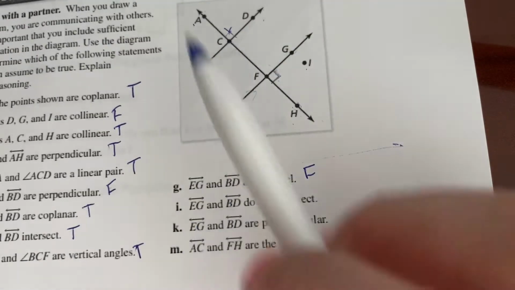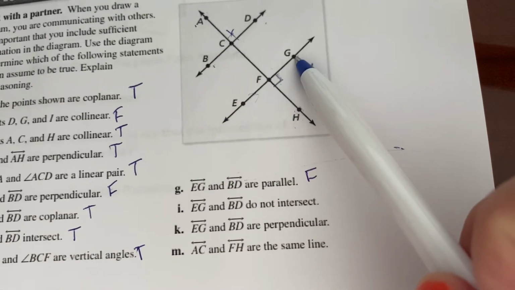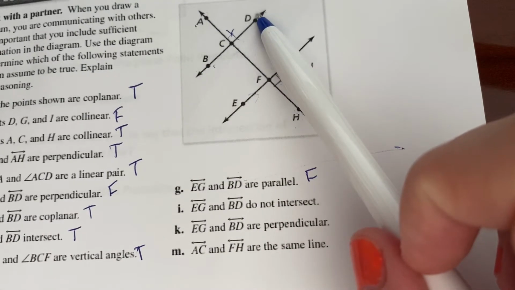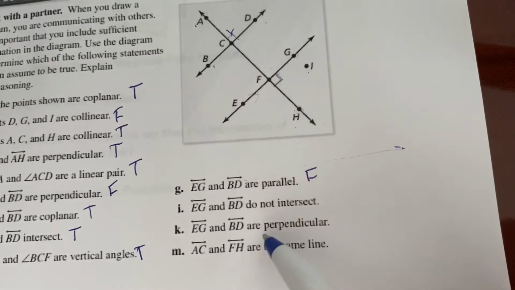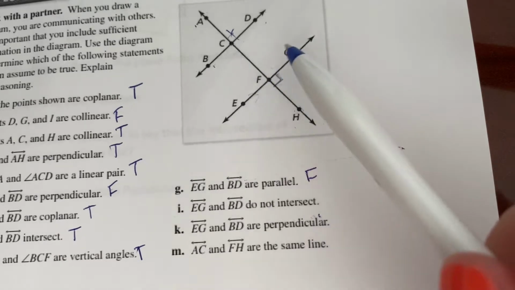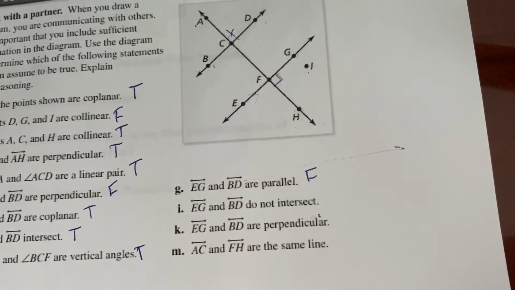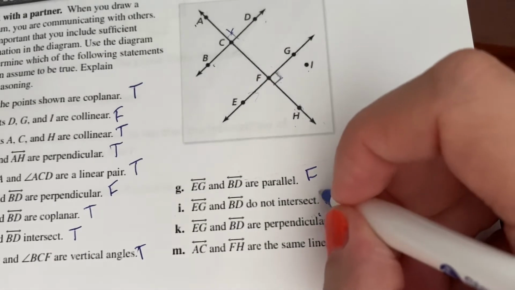So EG and BD do not intersect. We don't necessarily know that for sure, because they could not be parallel, so they could intersect eventually. So I would put false.